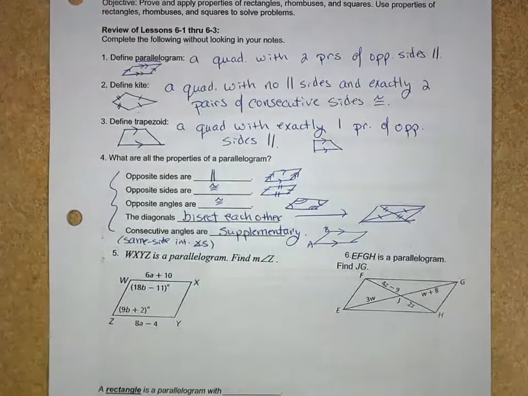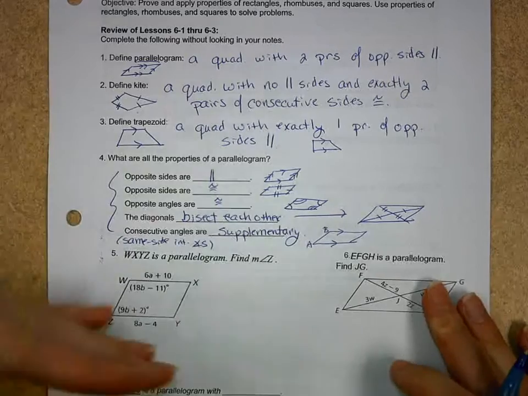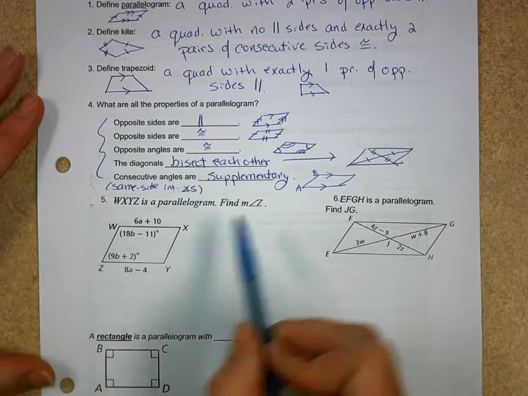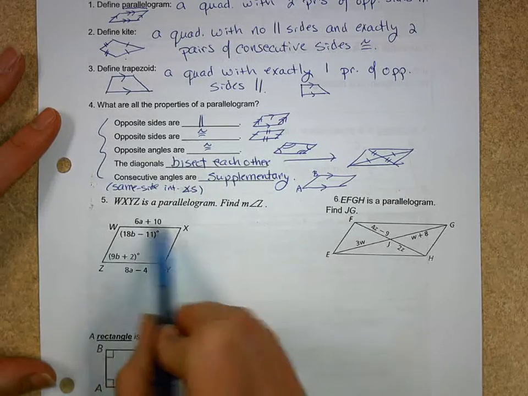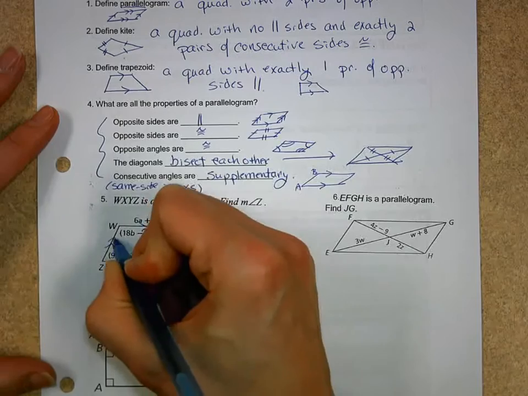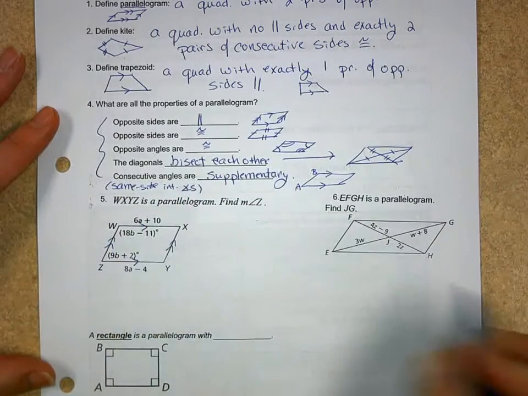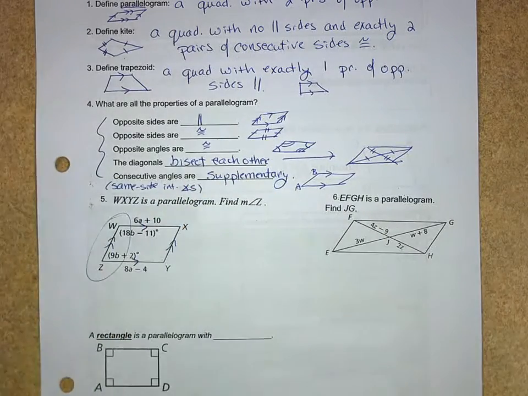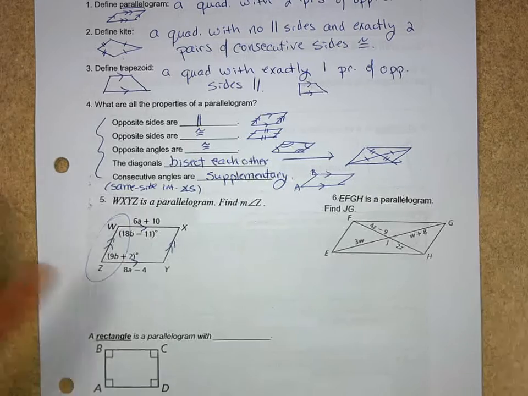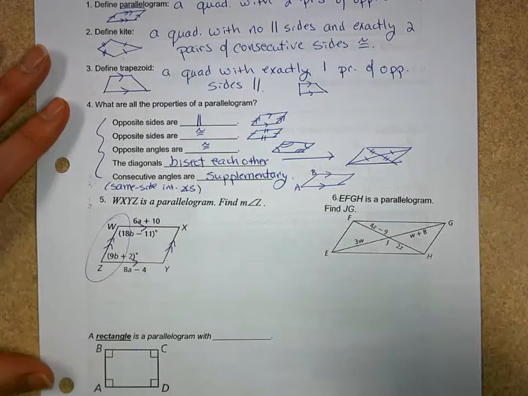Those are consecutive. After we went through those in class, I asked her, let's apply those properties now. For instance, I want to find the measure of angle Z. Well, the sides don't help me with that, except for the fact I know it's a parallelogram and my opposite sides are parallel. As a result, these two are consecutive angles. And what do we know about consecutive angles? Consecutive angles are supplementary. So I know I can add them up together to be 180 degrees.